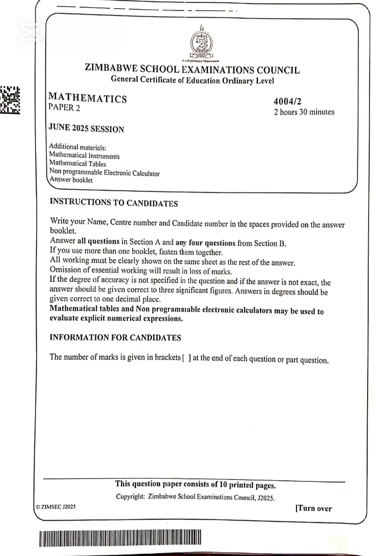Today we are going to revise the question that was in June 2025, the question on matrices. We covered number 1 up to number 9 for Maths paper 2 that was written in June 2025. So today we are going to cover number 10.